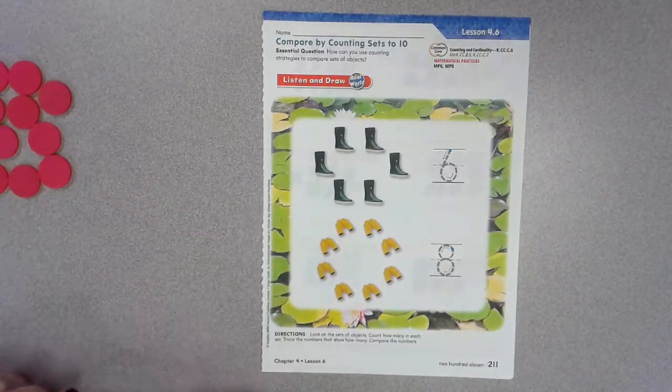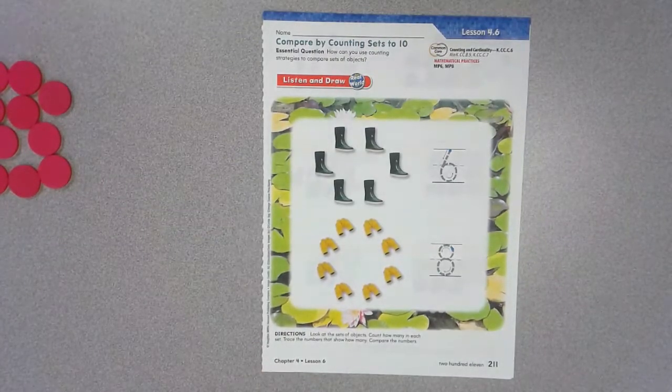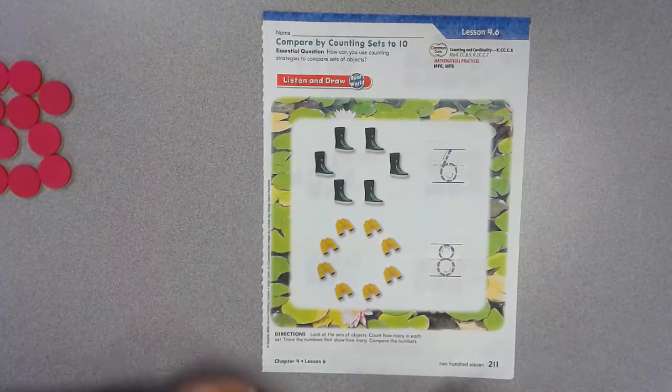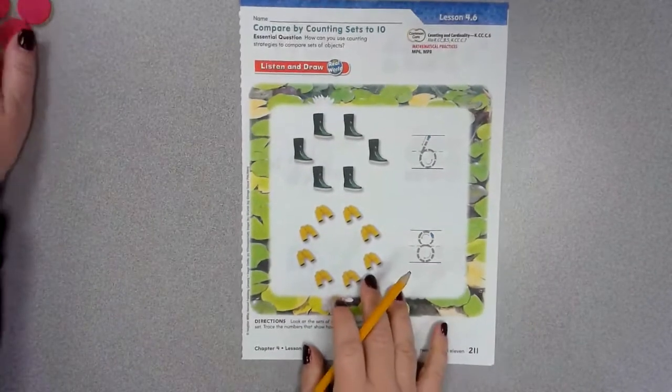Hello, today we're on lesson 4.6. It starts on page 211, and we're going to compare by counting sets to 10. Our essential question is, how can you use counting strategies to compare sets of objects? So we're going to use different ways to count to compare.